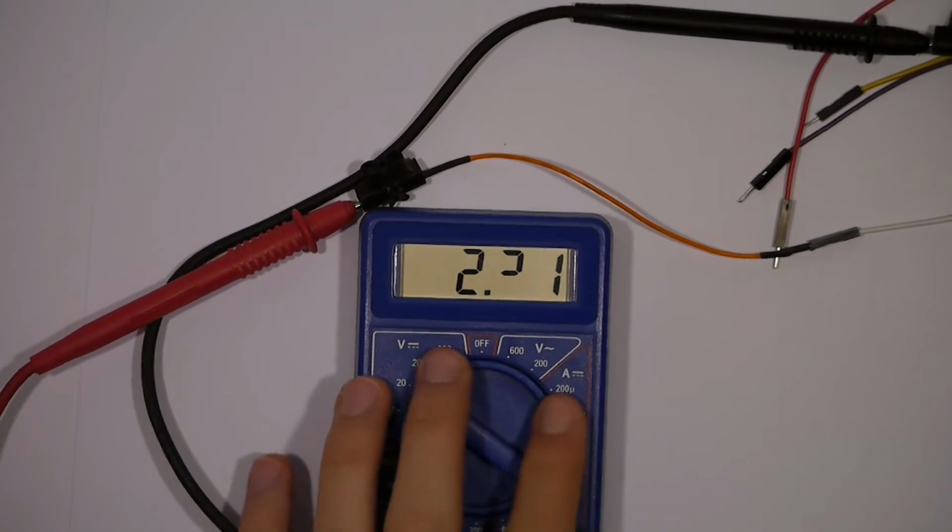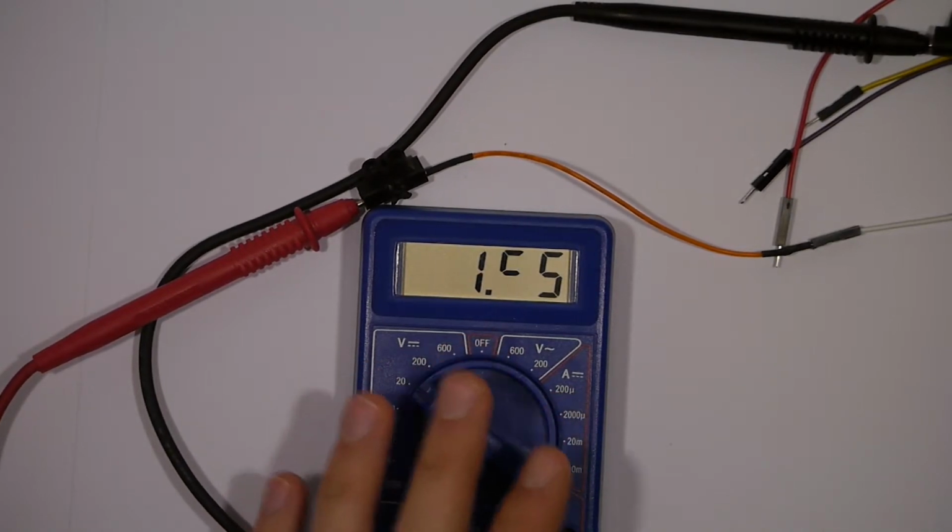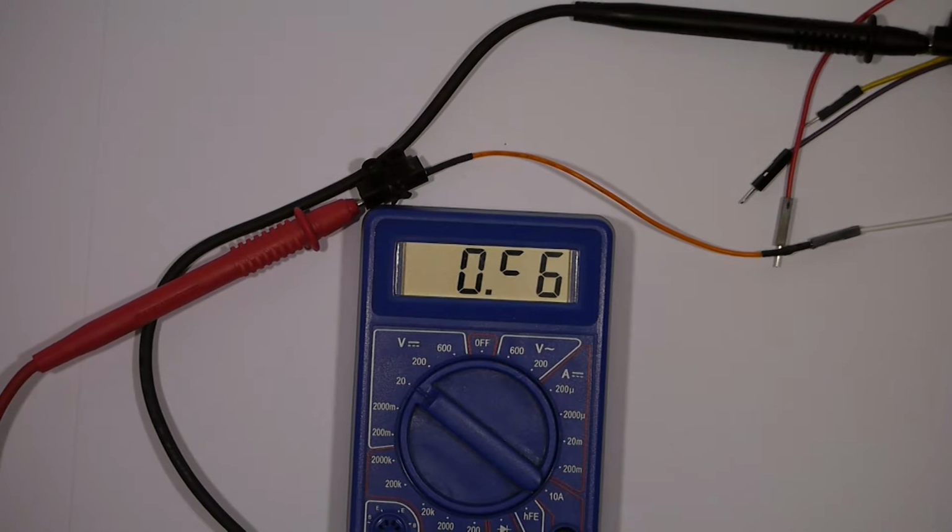So if you see when I switch a little bit, it can go up to 3.4, 3.5 volts, and that could damage the Pi. So, but how is it possible to read the code then?